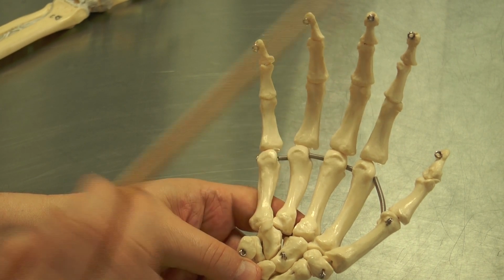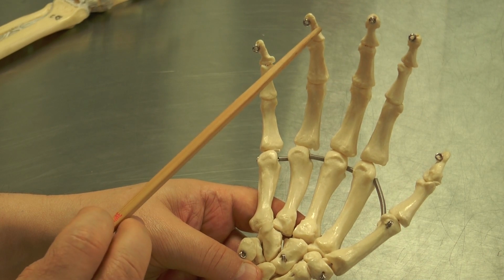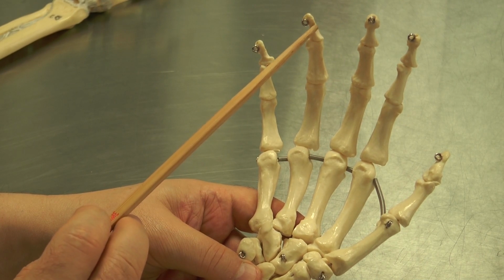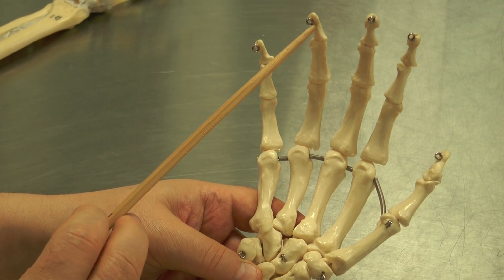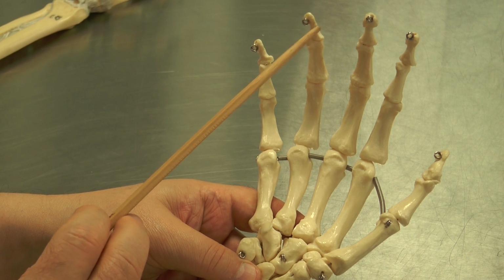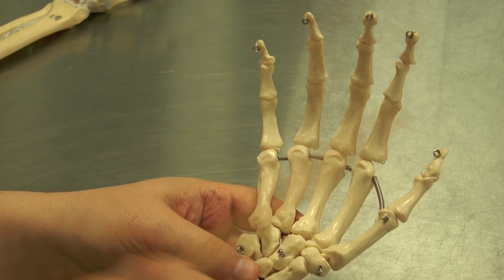Or if you have a fracture over here, then how are we going to name this? Right hand, ring finger, distal phalanx, or fourth finger. We can say the fourth finger and distal phalanx. All right.